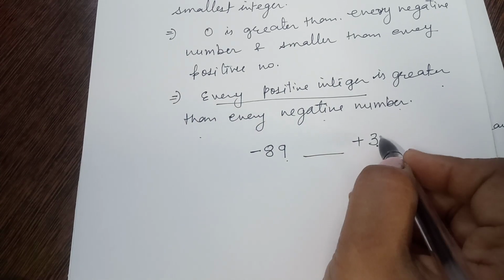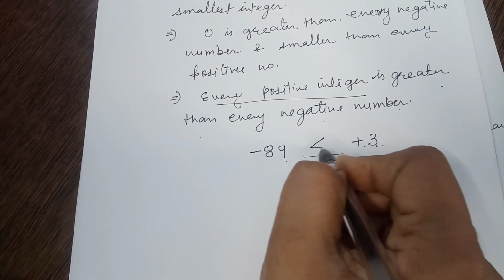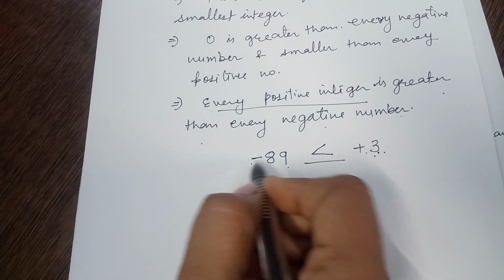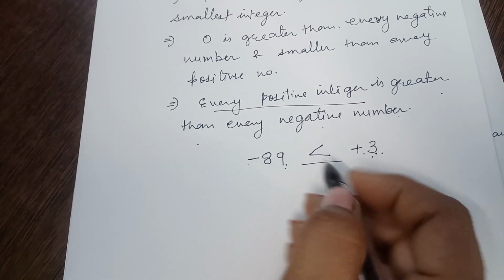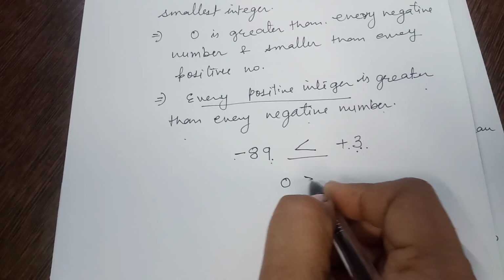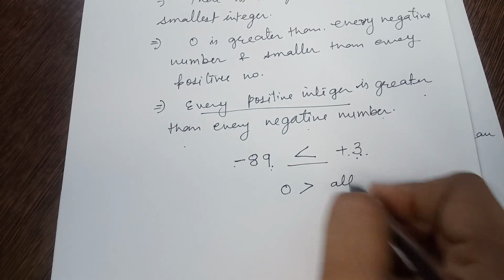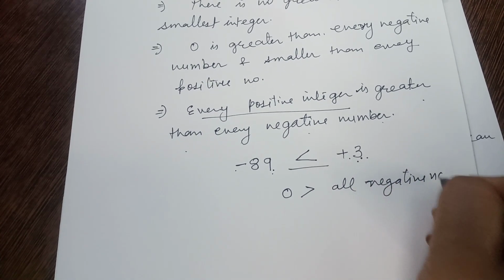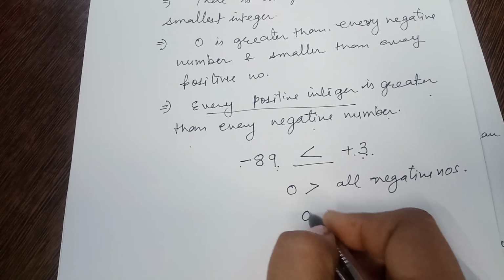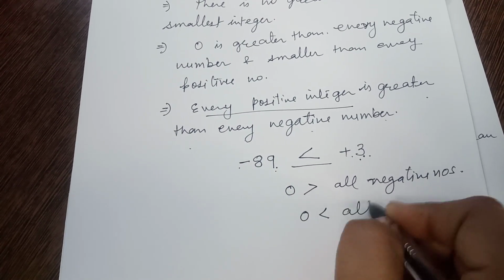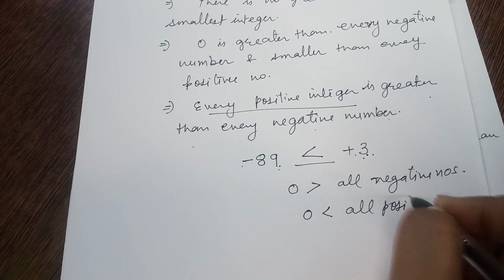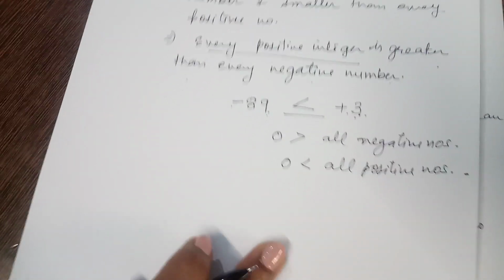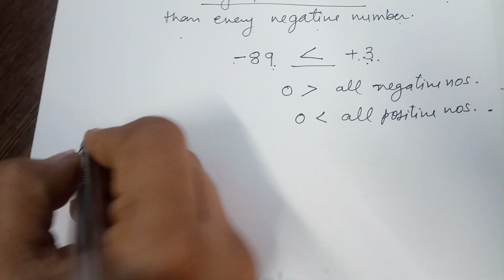It means plus 3 is always greater than any negative number, or it is also greater than minus 89. Similarly, 0 is greater than all negative numbers, and 0 is less than all positive numbers.